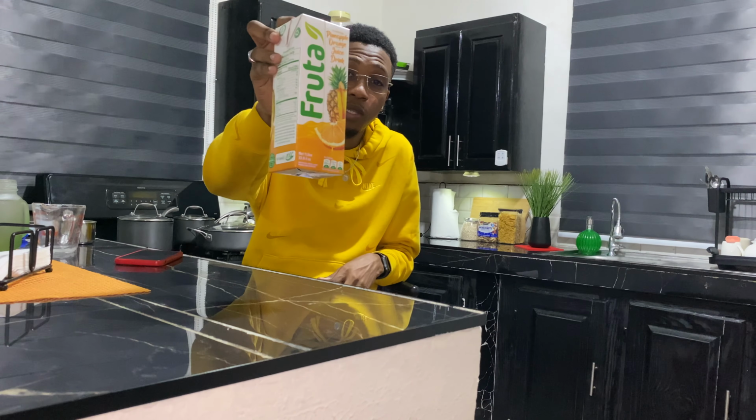Now, I have some big back friends. I have 3 big back friends, inclusive of myself, soon to be a big back. So that would be 4 of us. So I go to the supermarket, I purchase my juice, and my friends come over. But I've realized lately that when they come over, they're not getting an equal share of the juice. And the juice in reference is the Fruta.